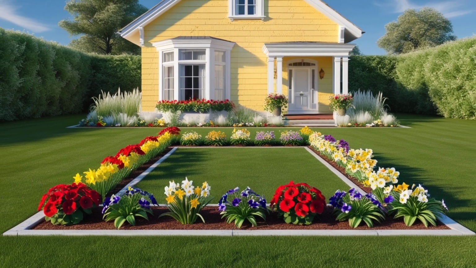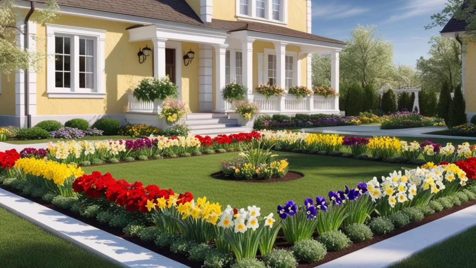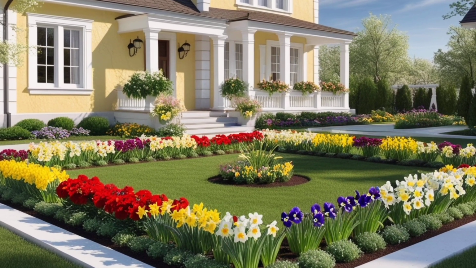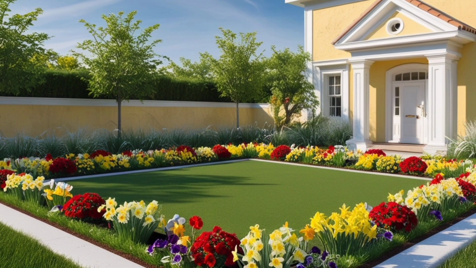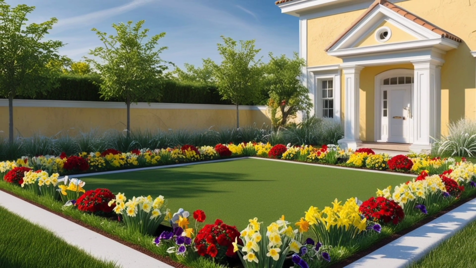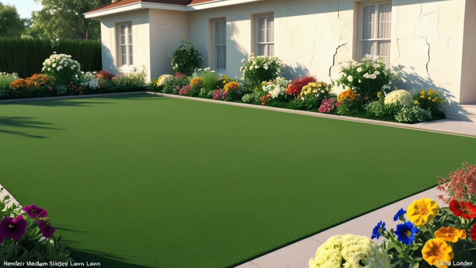And there you have it, geometrical shaped lawn ideas that are not only stylish but functional too. Whether you are working with squares, circles, triangles, or a mix of all three, you can create a modern and well-organized outdoor space.